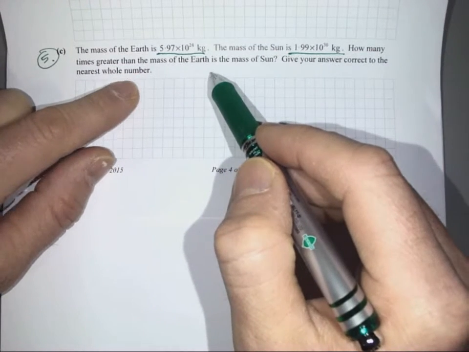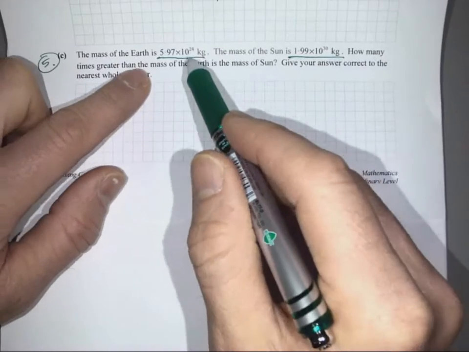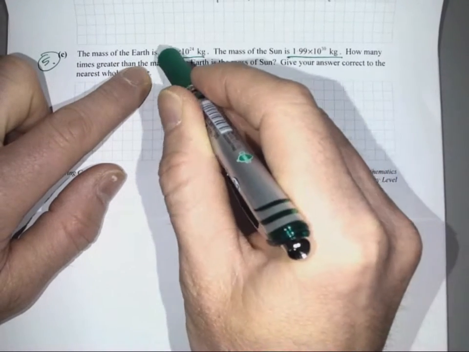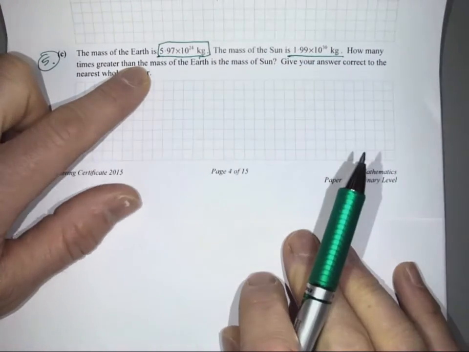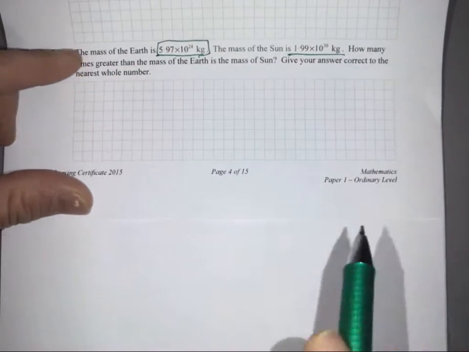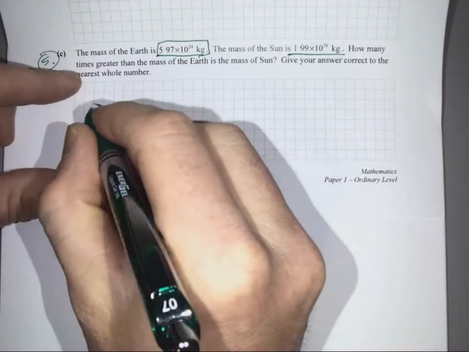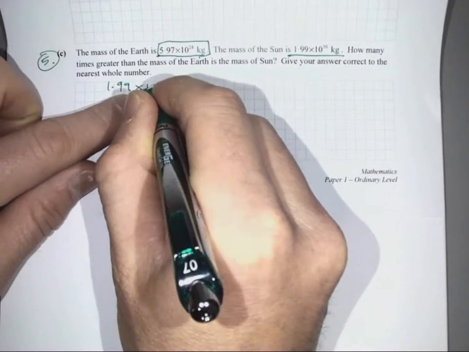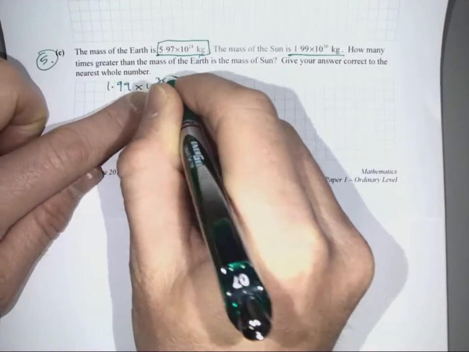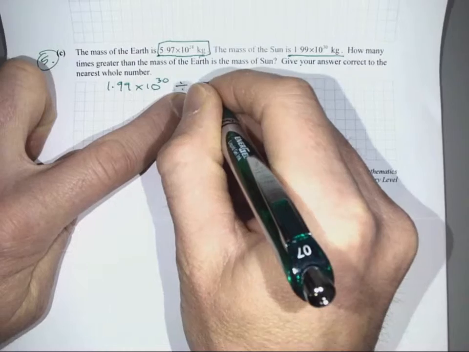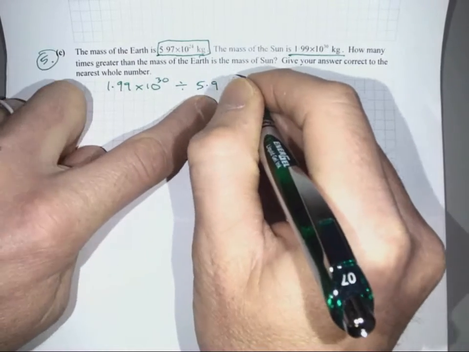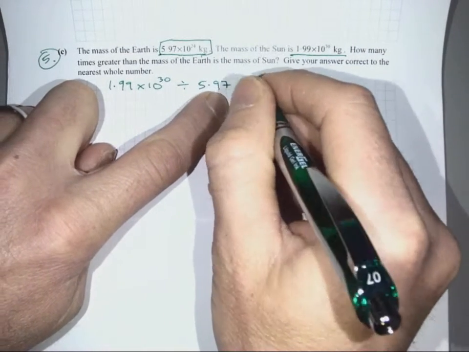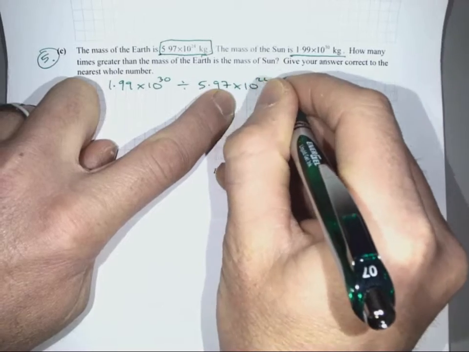So what we need to do is see how many times the mass of the Earth will divide into the mass of the Sun. So we get our Sun figure, 1.99 multiplied by 10 to the power of 30, and we're going to divide that by the mass of the Earth, 5.97 by 10 to the power of 24.